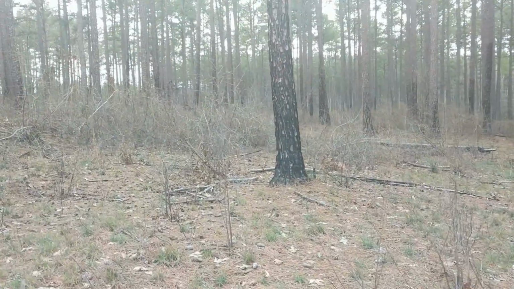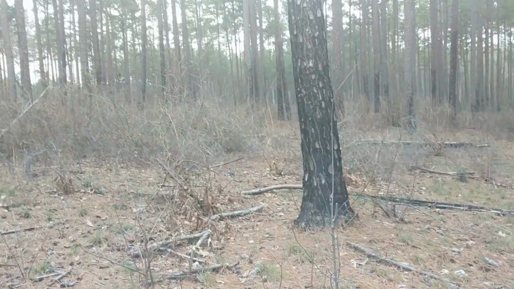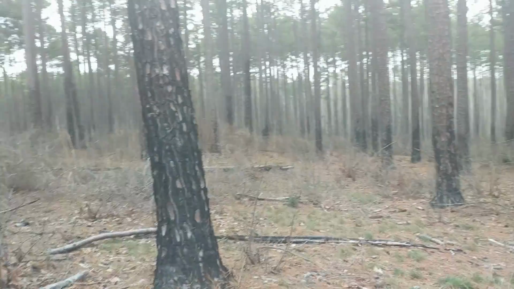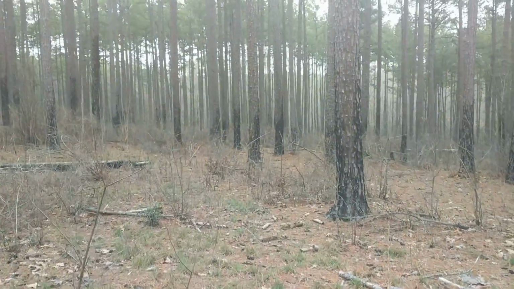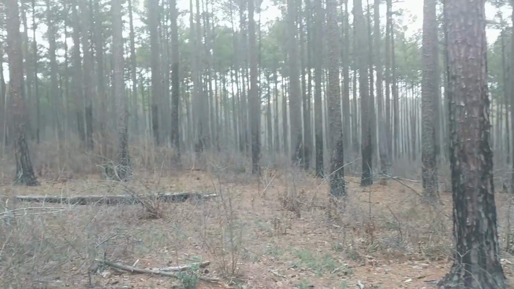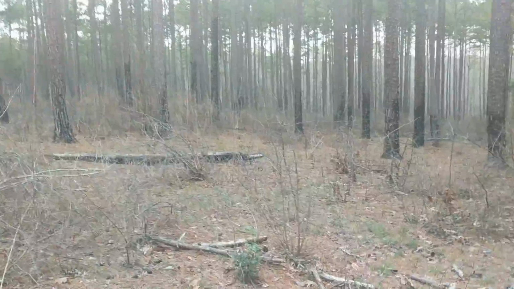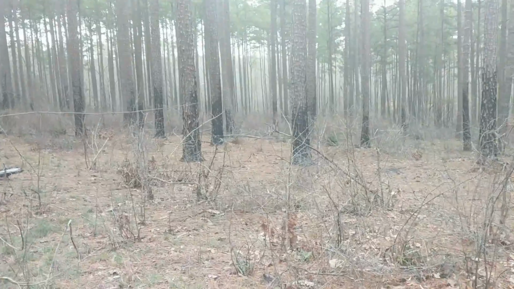And then the other disturbance, a little more obvious. You can tell this area has been burned, actually been burned pretty recently. This particular site, I believe it was last burned, I want to say in 2019. So it has a history of fire. And fire is another type of disturbance.